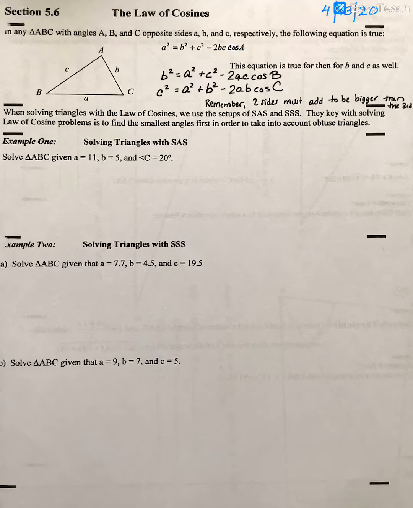Nice part about law of sines, it used proportions. That's a pretty easy thing to mathematically solve. Today, we have law of cosines, which is a similar type idea in that given any combination of angles and sides in a non-right triangle, we can find missing angles and sides using the law of cosines.